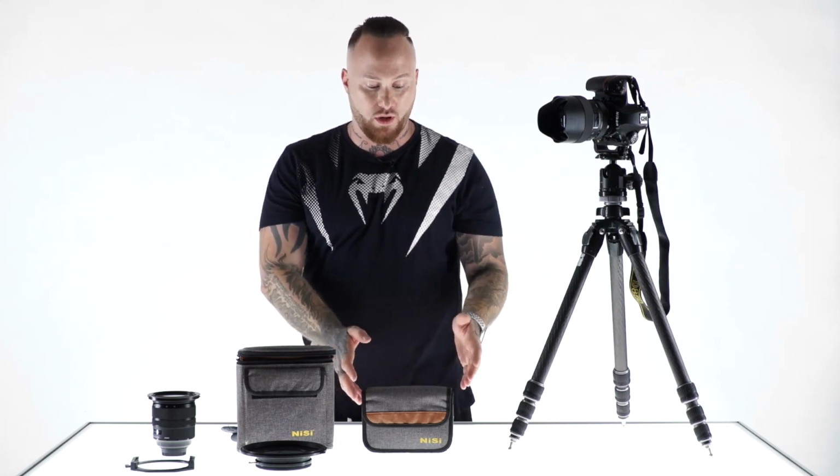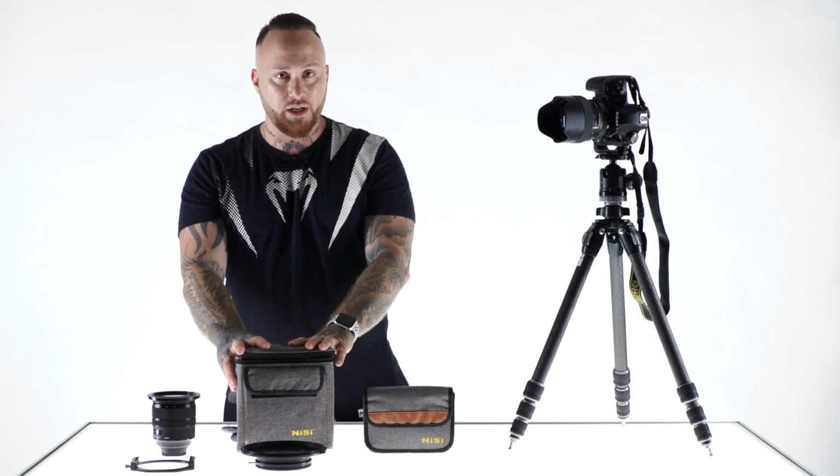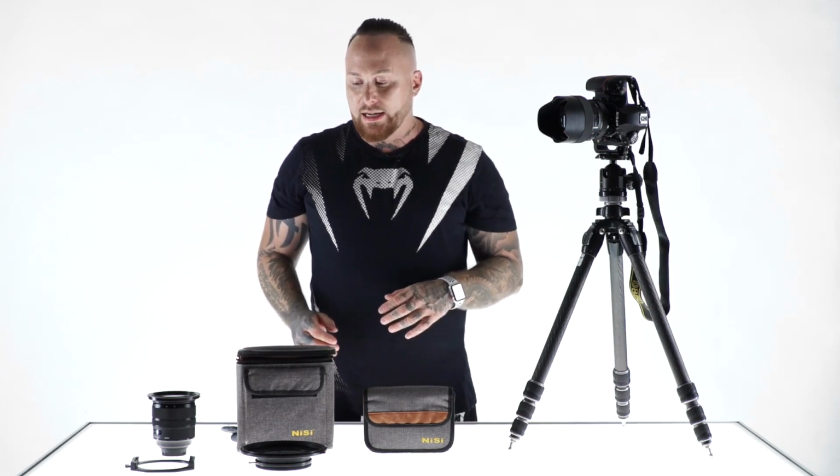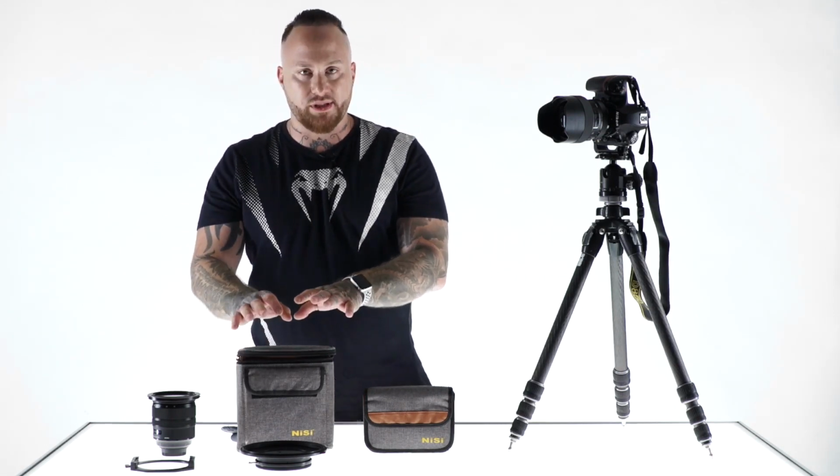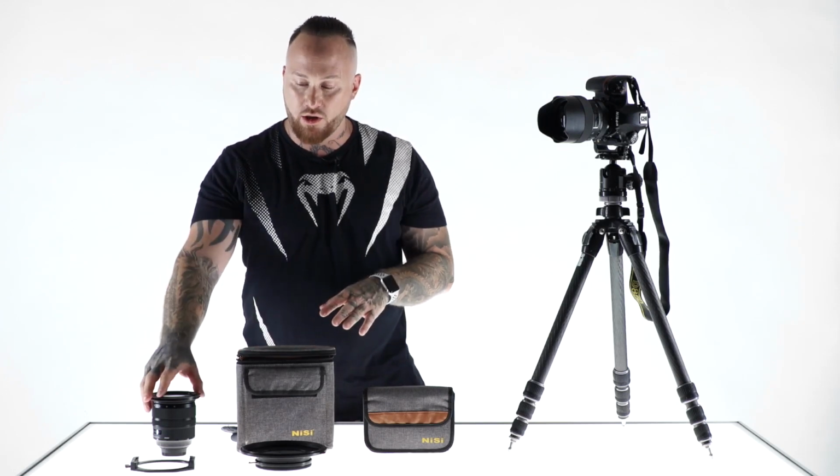There are some different types of filters. I use mainly just square filters. I have a 100 millimeter set and a 150 millimeter set. It is also possible to use the 150 millimeter on a smaller lens with an adapter, but I use both just to have it.